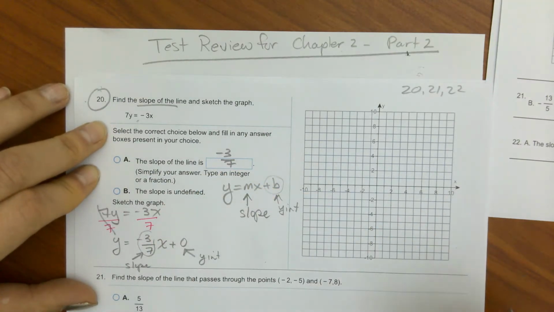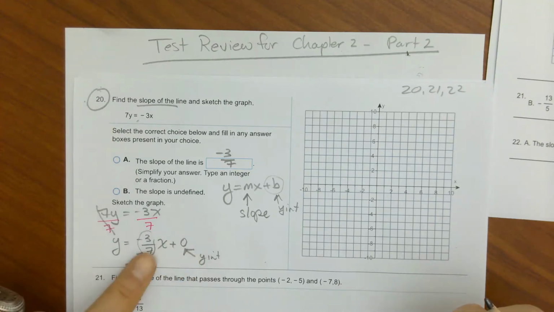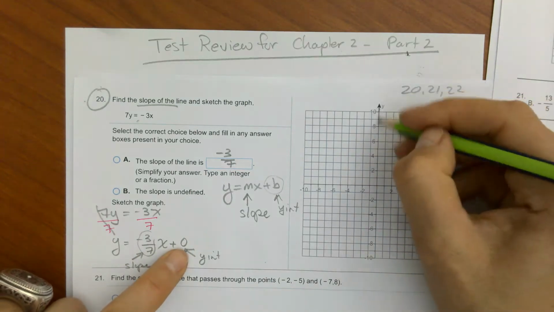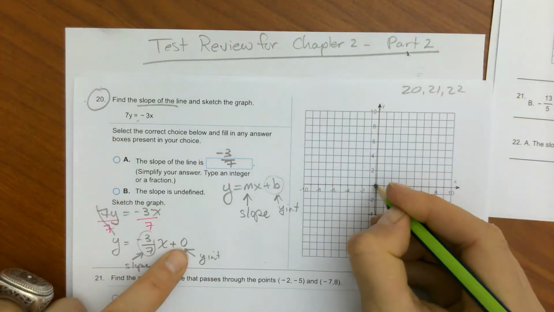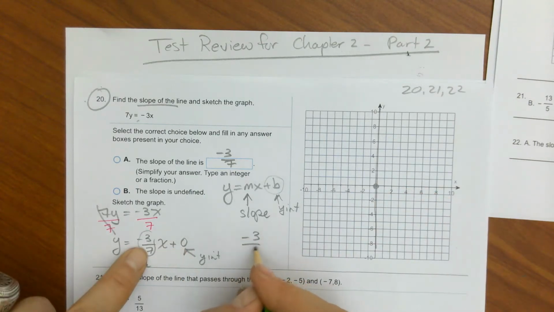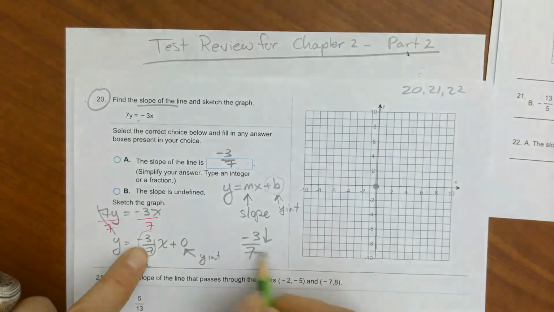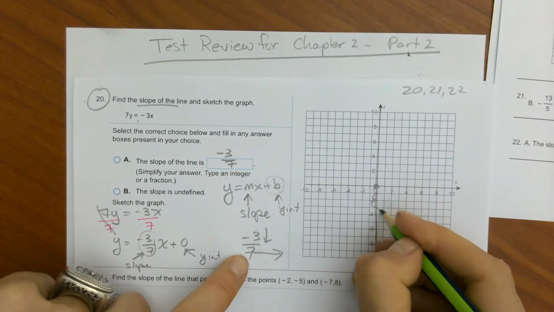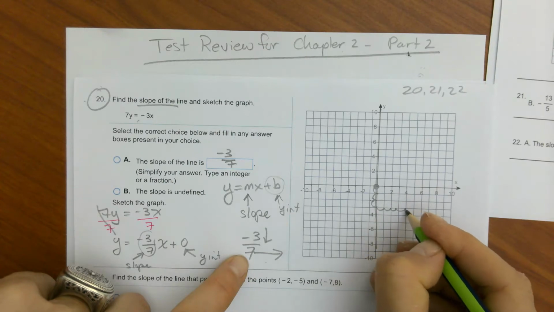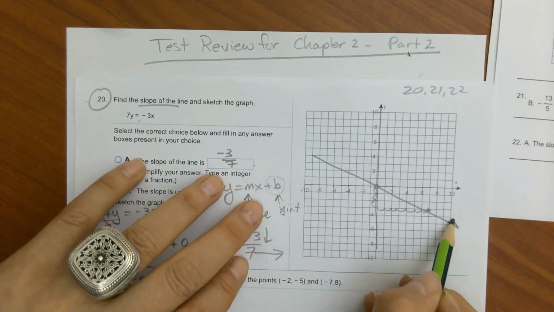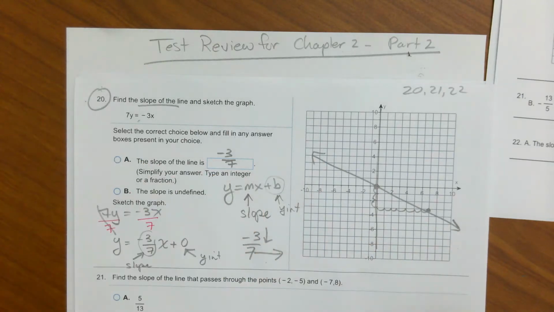Now it says you need to graph it. Because there was no number after this, I know my y-intercept is 0. So it intersects the y-axis here at 0. And negative 3 over 7 means go down 3 and right 7. So 1, 2, 3, 1, 2, 3, 4, 5, 6, 7. There. So there's my line.